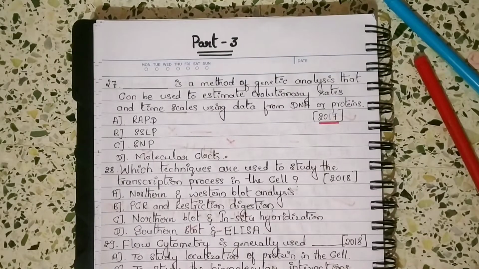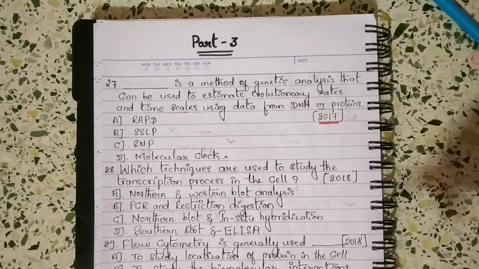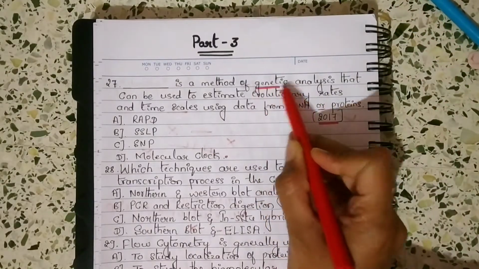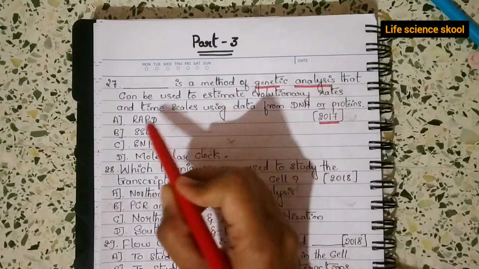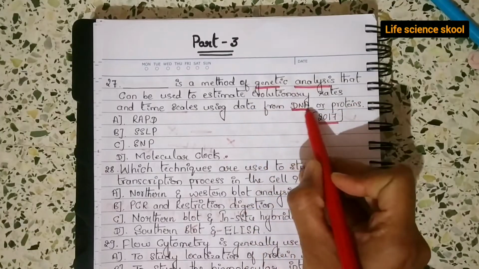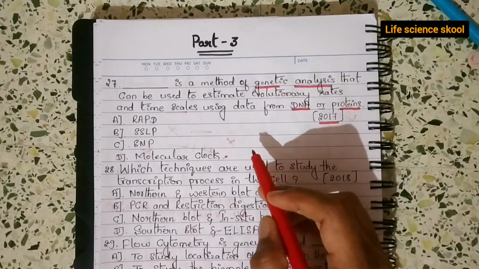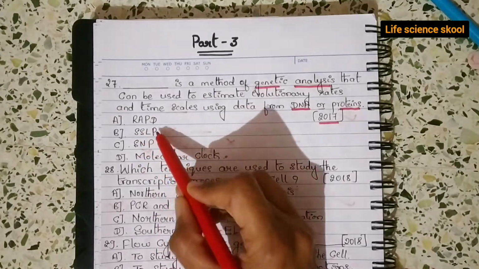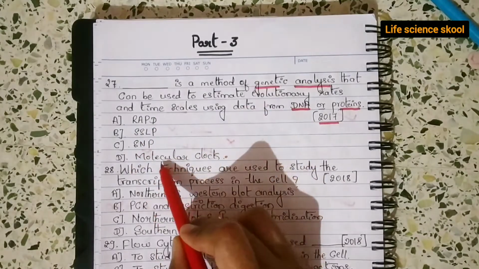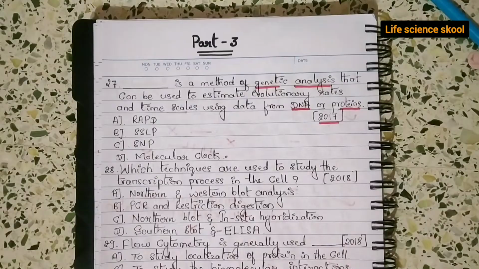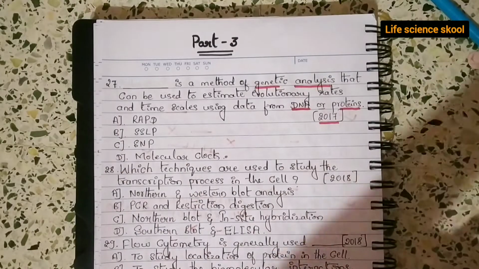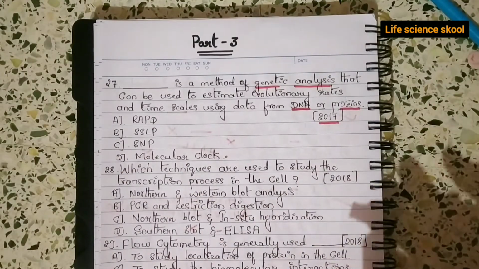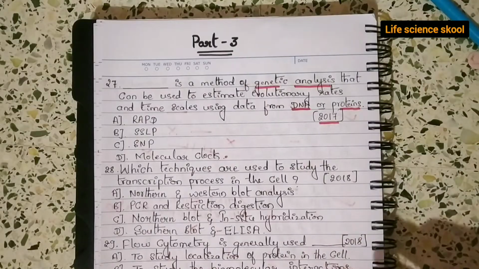The question is like this: Dash is a method of genetic analysis that can be used to estimate evolutionary rates and time scales using data from DNA or protein. Option A RAPD, option B SSLP, option C SNP, option D molecular clock. As far as I know, these are techniques used in many experiments, techniques to find out information. So now let us know what all these are.